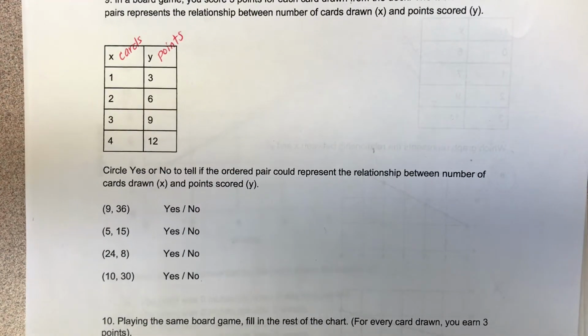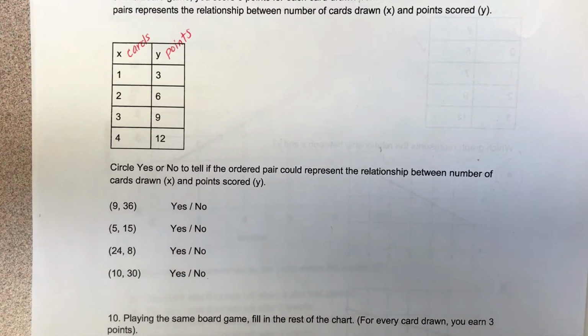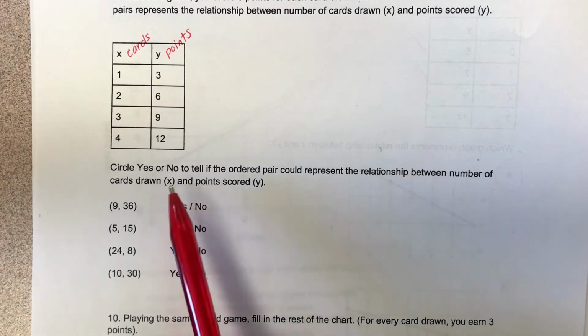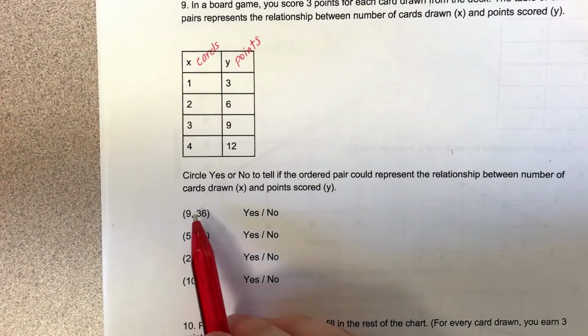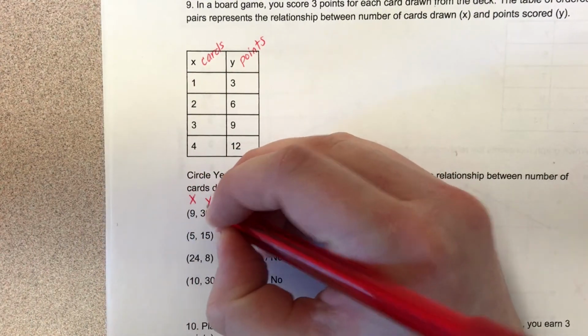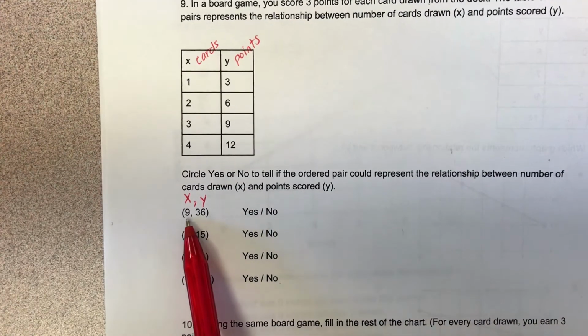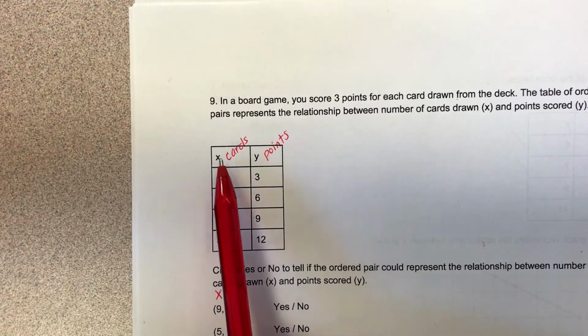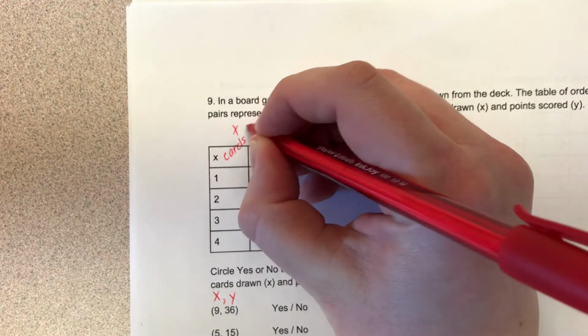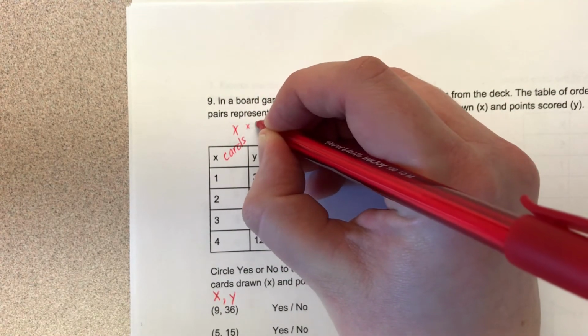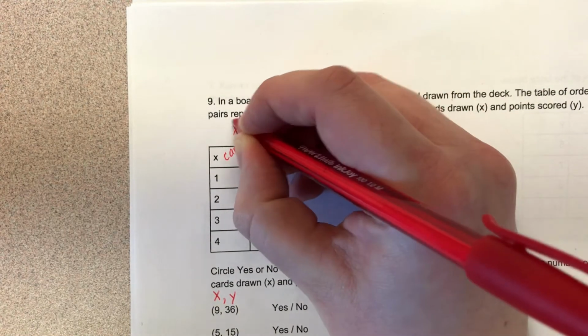Okay, so let's look at the first question. Circle yes or no to tell if the ordered pair could represent the relationship between number of cards drawn and points scored. So this would be X, this would be Y. X always comes before Y. So we remember the pattern is basically X times 3 equals Y, right?